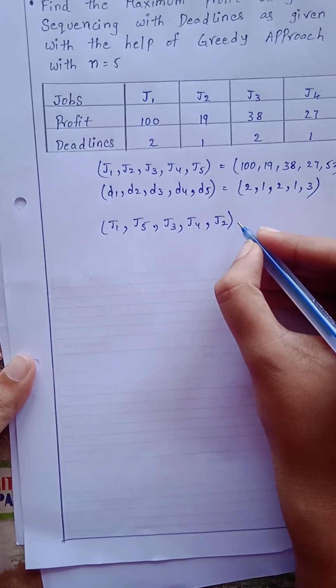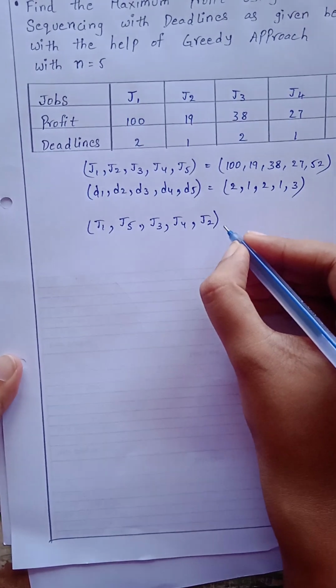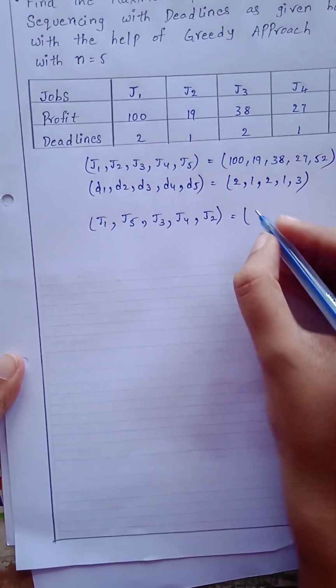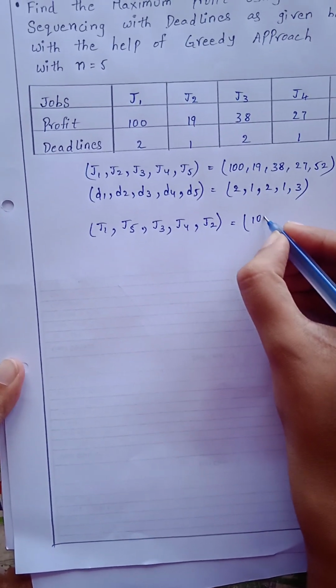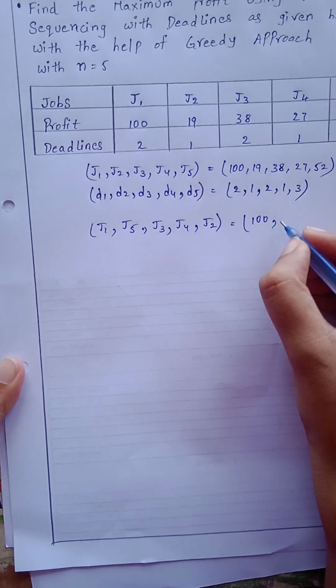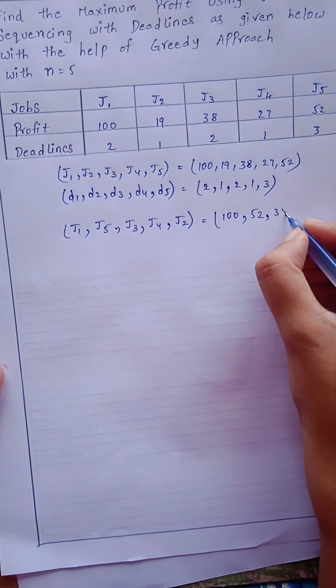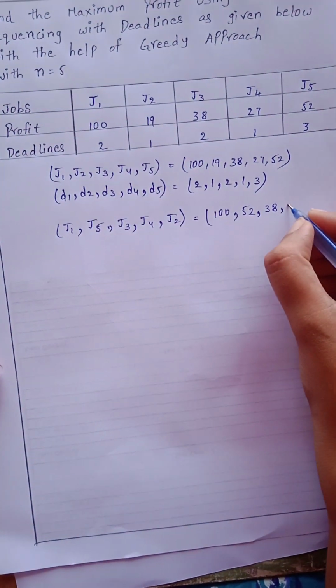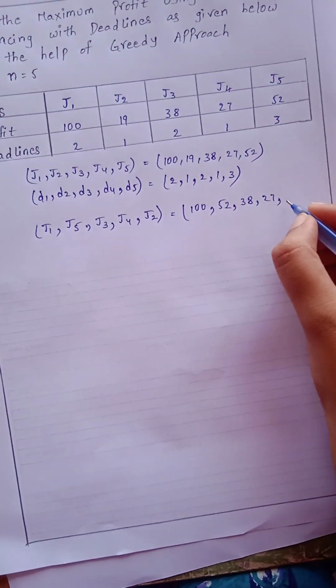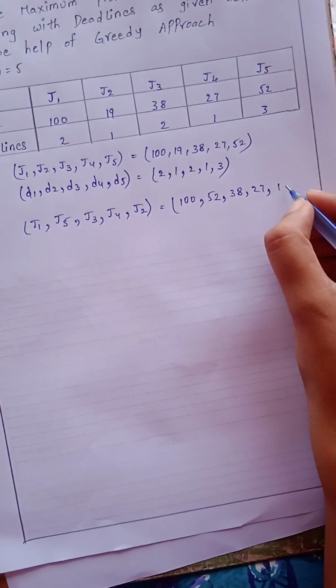Now we have to write the profits. First job profit is 100. Next job profit is 52. Third job profit is 38. Fourth job profit is 27. And second job profit is 19.